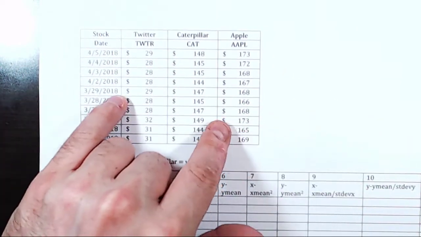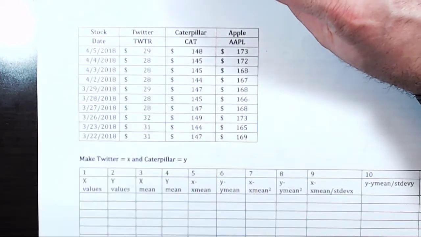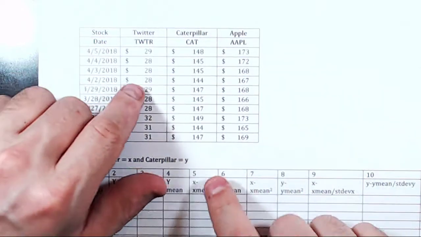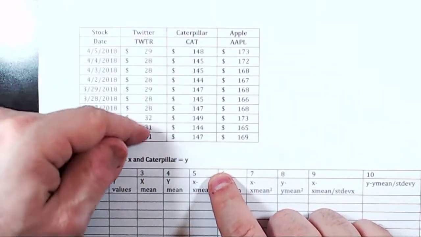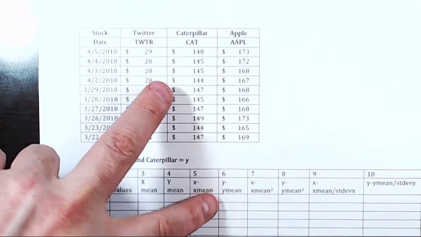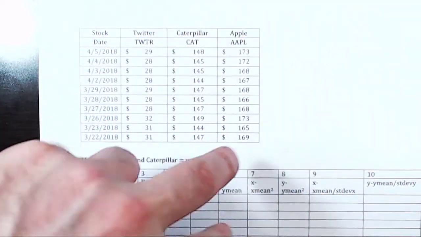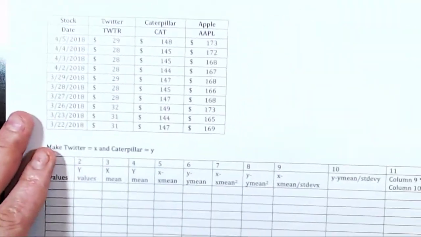Since they're both tech companies, even though their stock prices are very different, Twitter's trading in the $30 range and Apple in the $170 range, we would say they would still probably go up or go down together. They would move together. They would be correlated.